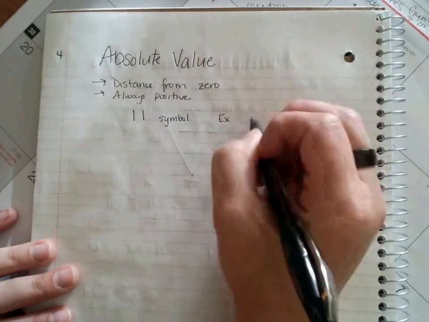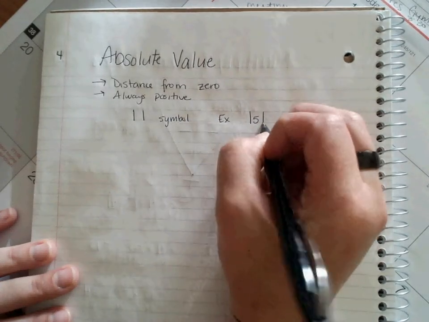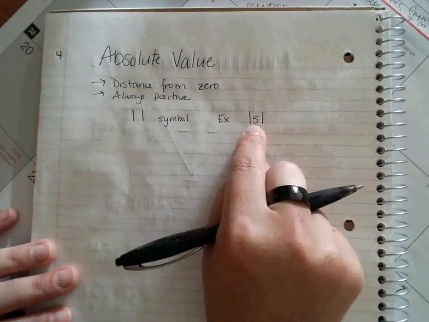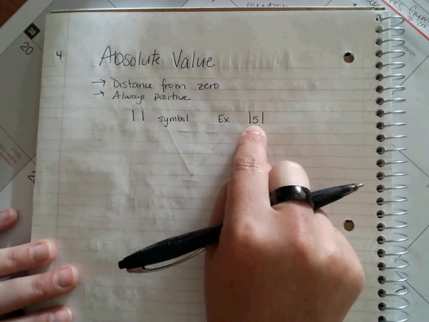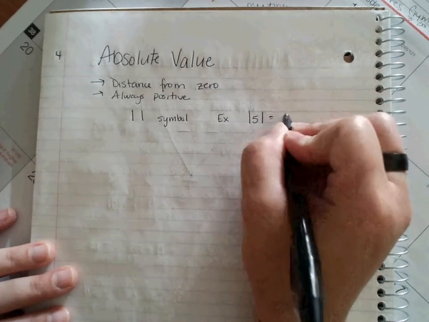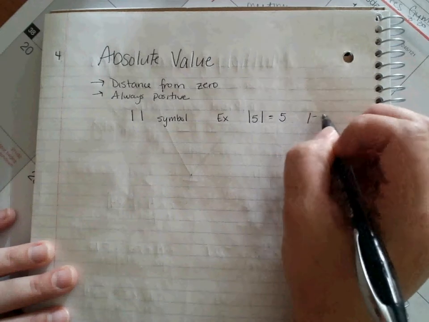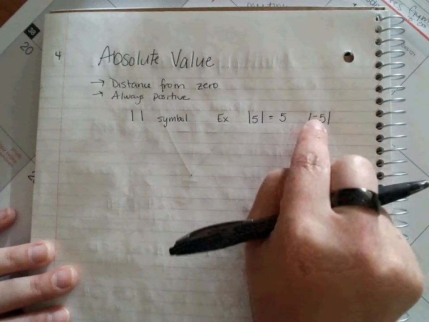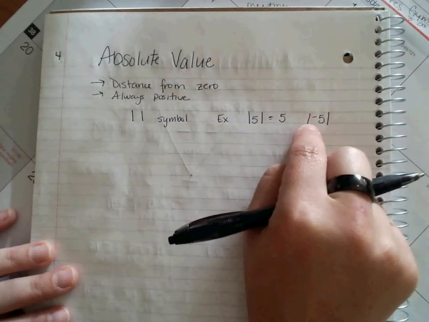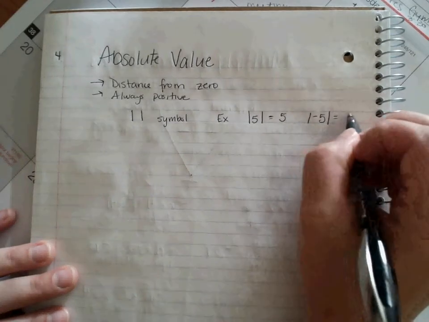So if I tell you the absolute value of 5, I want to know the distance from 0. So I'm going to turn this positive. So absolute value of 5 is 5. If I say the absolute value of negative 5, got to find the distance from 0. The distance from 0 is positive, so I'm going to take away my negative, and it is 5.